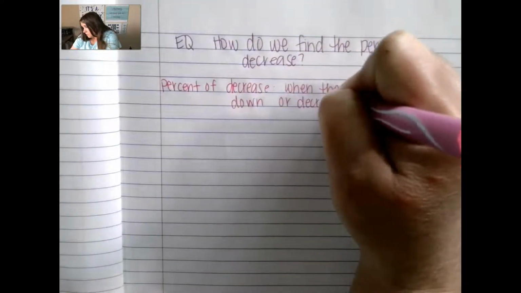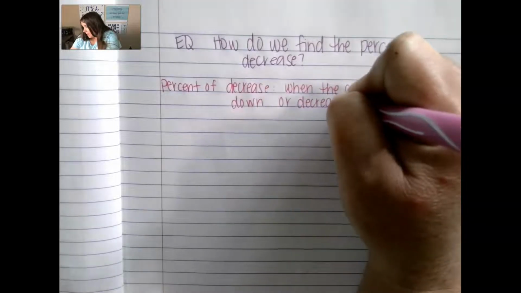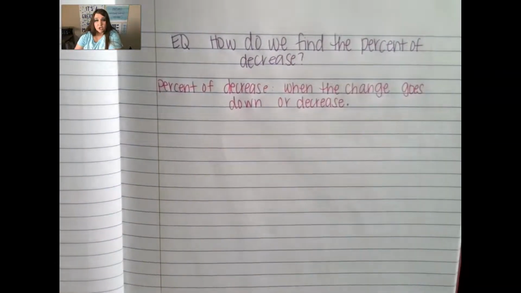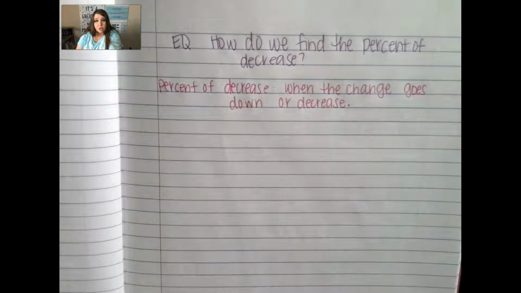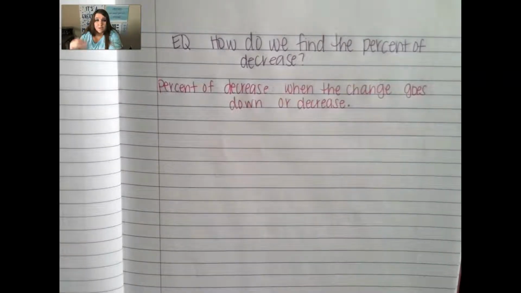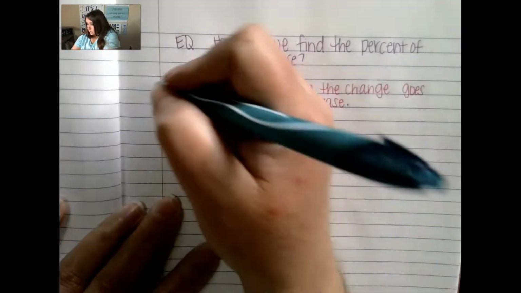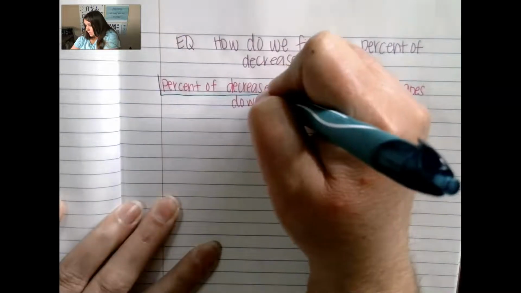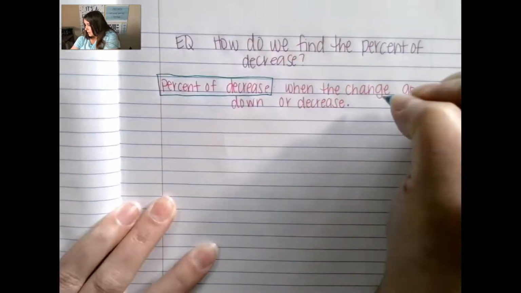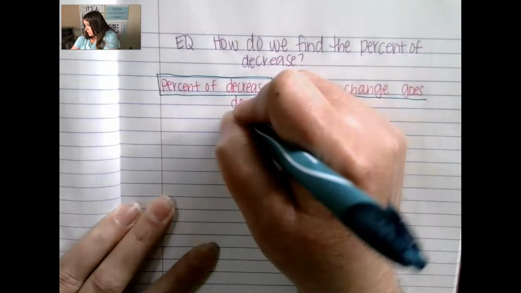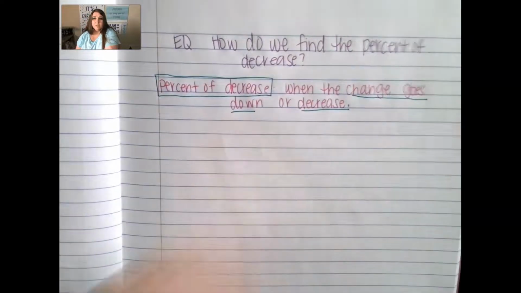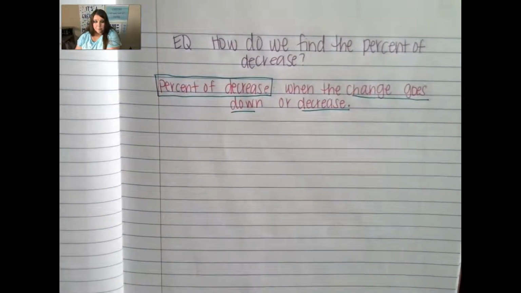So that means that we would be looking at a percentage number that shows something going in reverse, not increasing, but a decrease of X, Y, or Z percentage. So we're looking at a percent decrease, and that means that the change goes down or decreases.